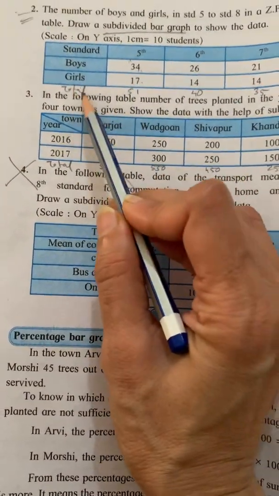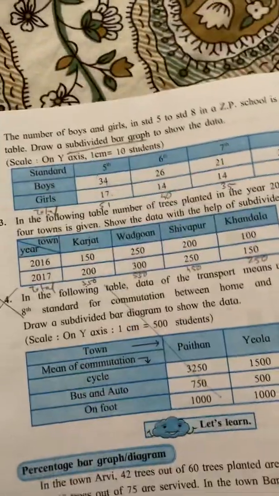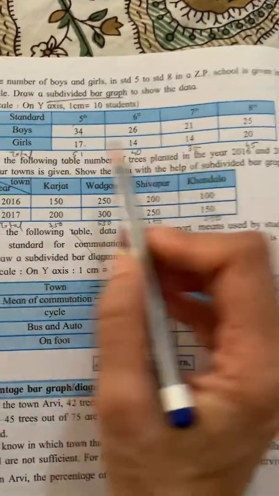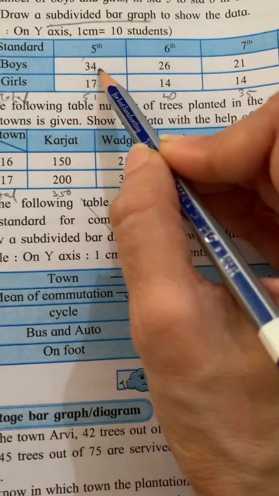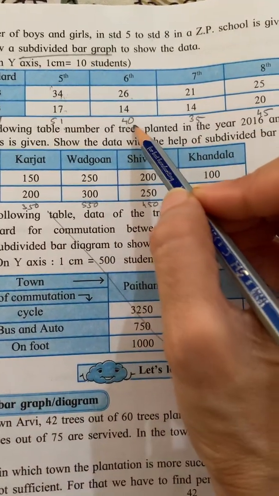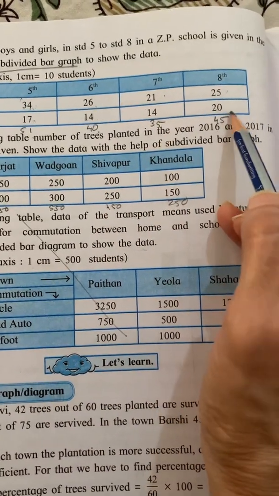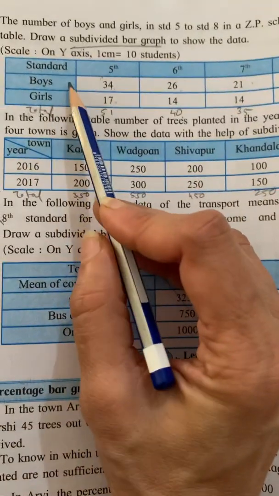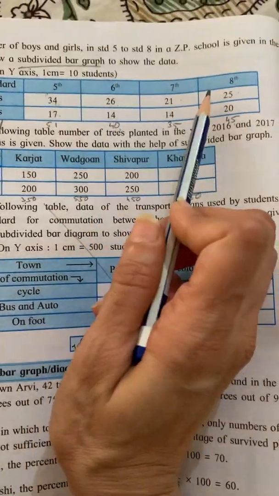So the total number of students you have to write. So you will take a notebook, draw this whole column, and in one last column you will write total. You will add this: 34 plus 17 is 51, 26 plus 14 is 40, 21 plus 14 is 35, 25 plus 20 is 45. Now here the two constituents given are boys and girls, and 4 standards are given.